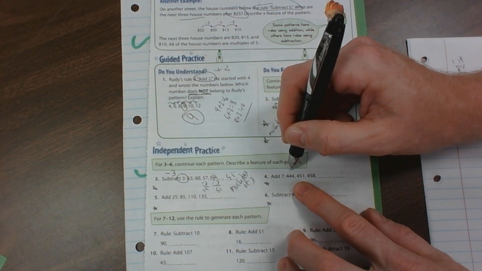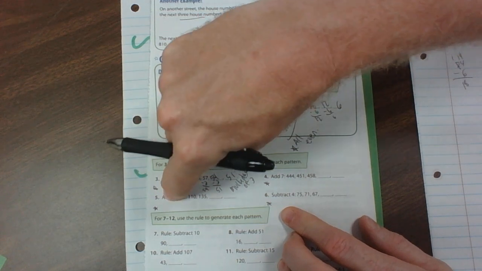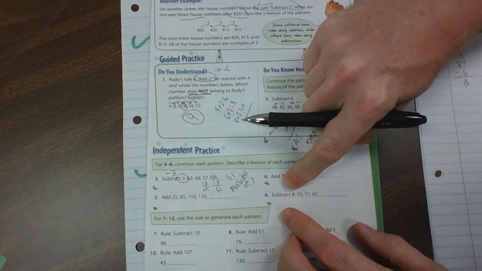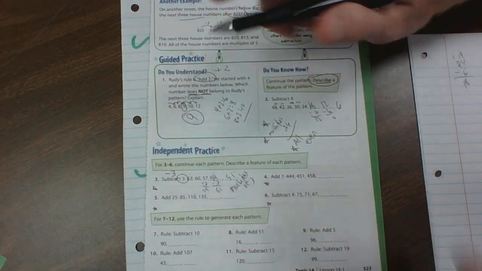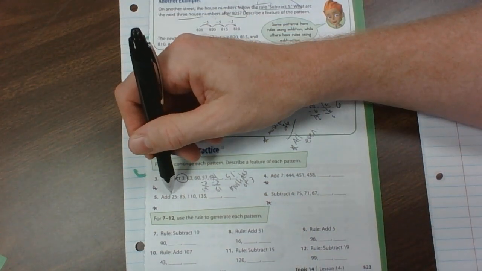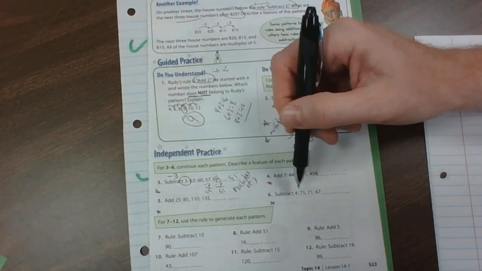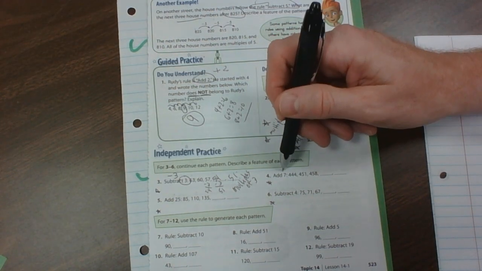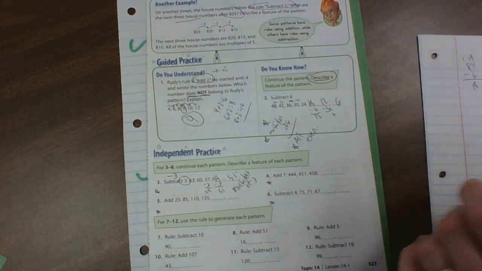Add 7, right? Add 25. Subtract 4. So you've got multiples of 25, multiples of 4, multiples of 7. You know what? Actually, I just said multiples of 25. That's not going to work here. Forgive me on that one. Subtracting the 4, not going to work here. So we can't say that those are multiples. That is my error, my mistake. Rewind that, rephrase it.